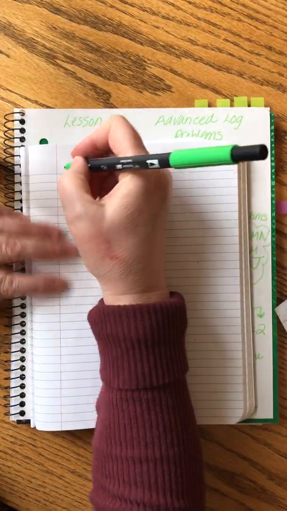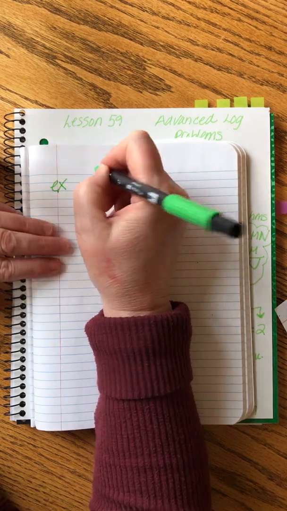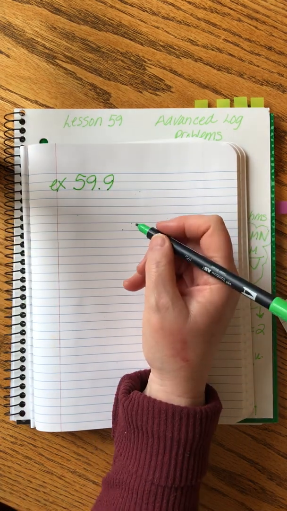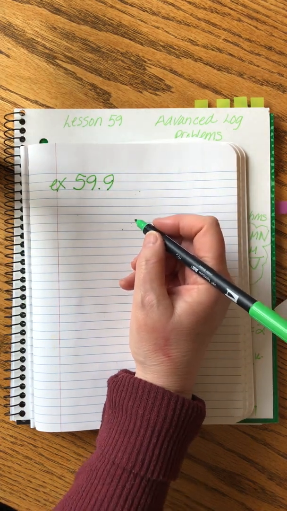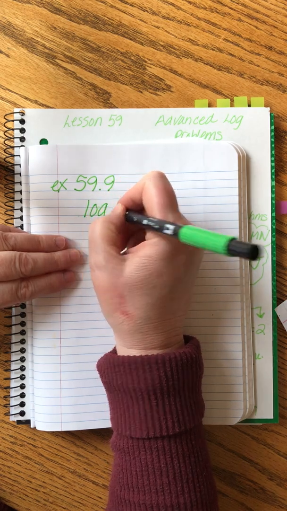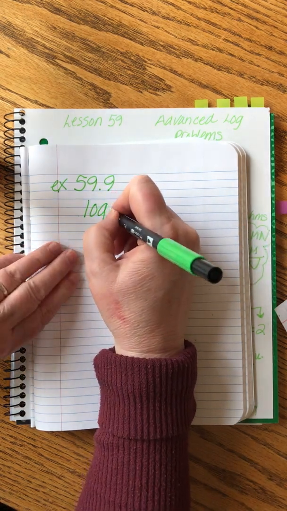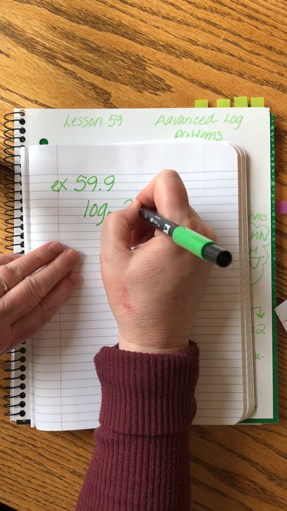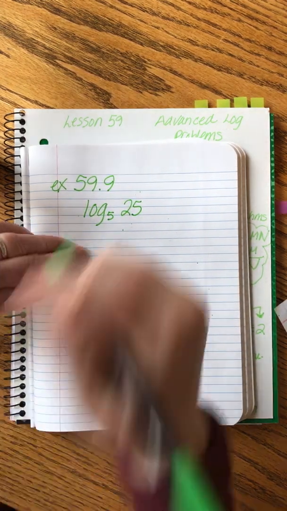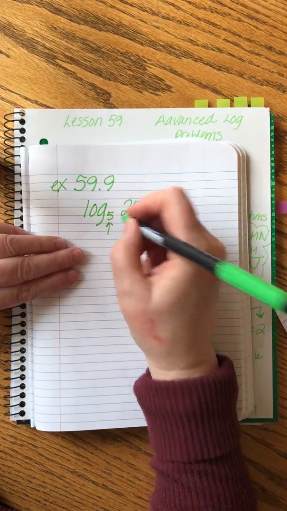Okay, one more. And then we're done with this weird lesson. Okay, this one is similar to the previous one. It's not a log on an exponent.